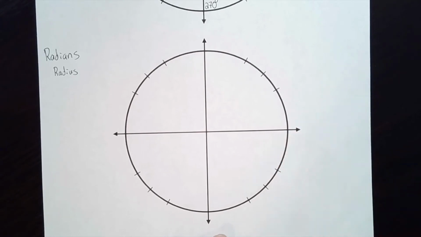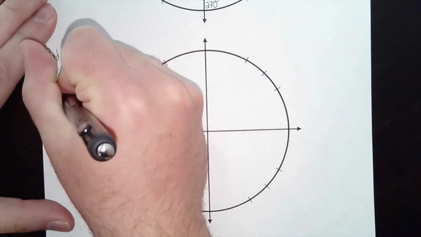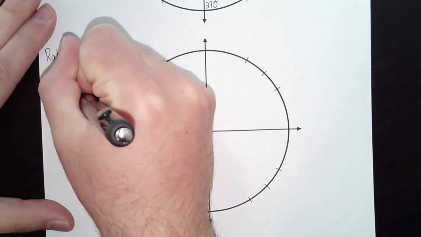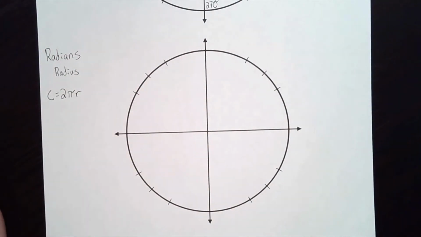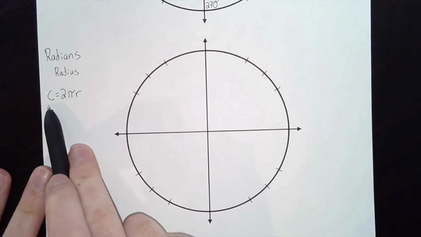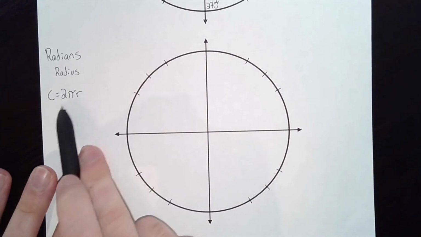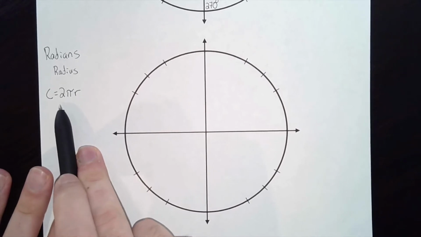Well, now I'm starting to talk about something more geometric. I'm talking about what we call circumference, which in a circle is defined as 2 pi times the radius. So now I'm getting that radius piece in there. What that tells me is that the radius fits around the circle 2 pi times. So all the way around the circle is going to be 2 pi times the radius.